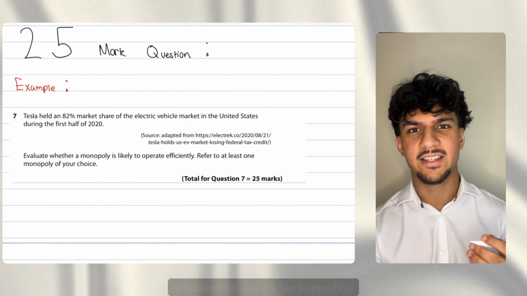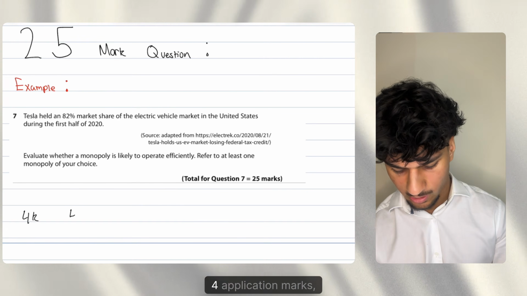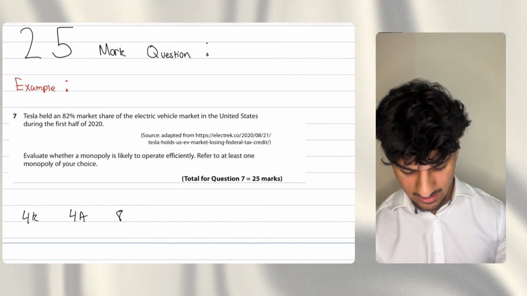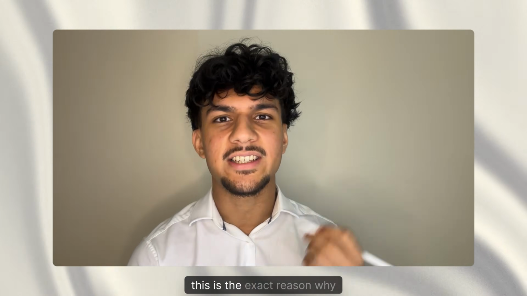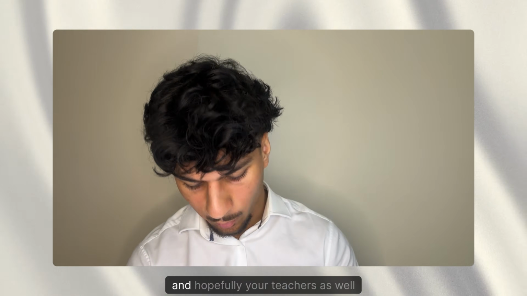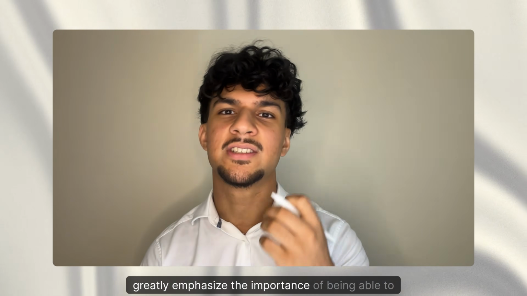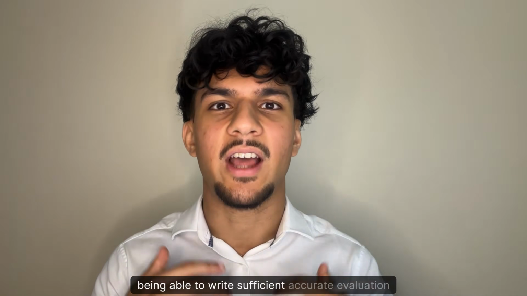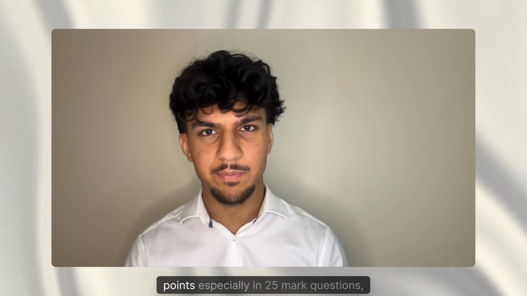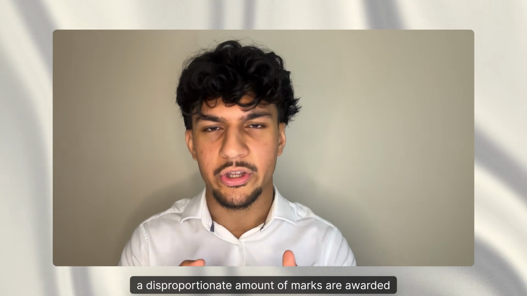The way the marks are allocated for the 25 mark question are 4 K marks, 4 application marks, 8 analysis marks, and 9 evaluation marks. This is the exact reason why I, and hopefully your teachers as well, greatly emphasize the importance of being able to develop that step-by-step chain of analysis and also being able to write sufficient, accurate evaluation points. And especially in 25 mark questions, a disproportionate amount of marks are awarded towards that.